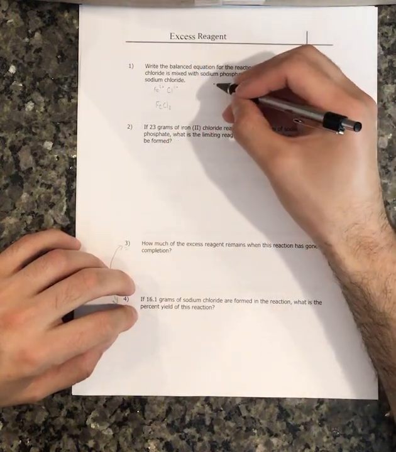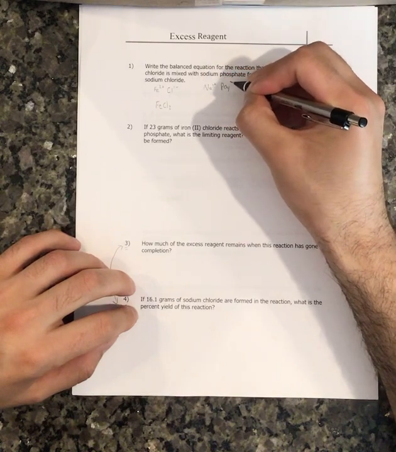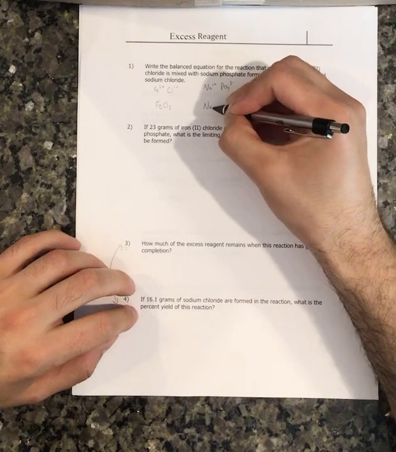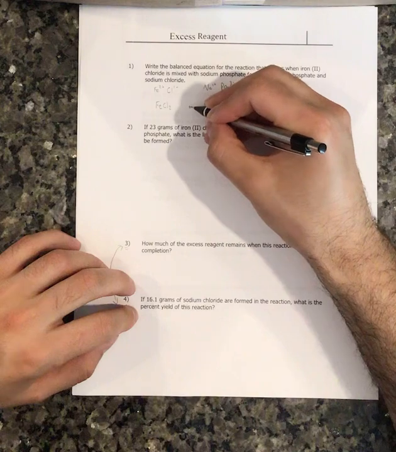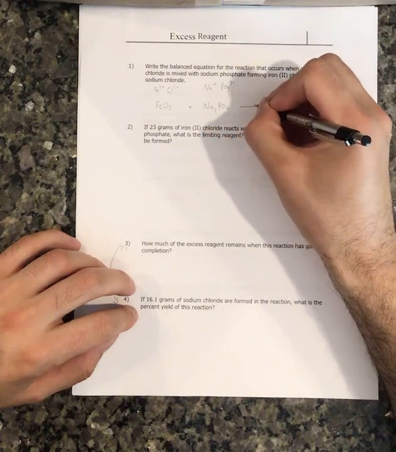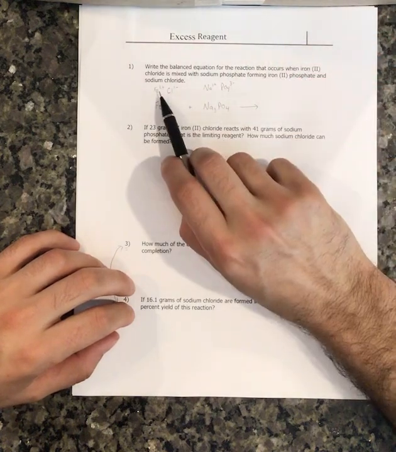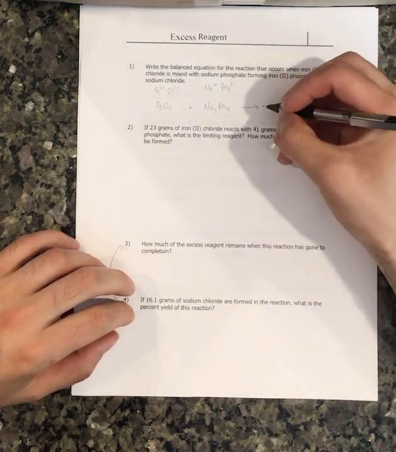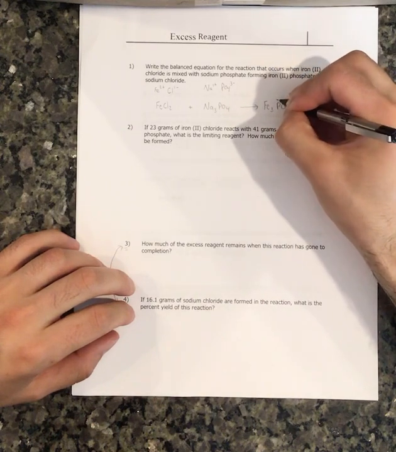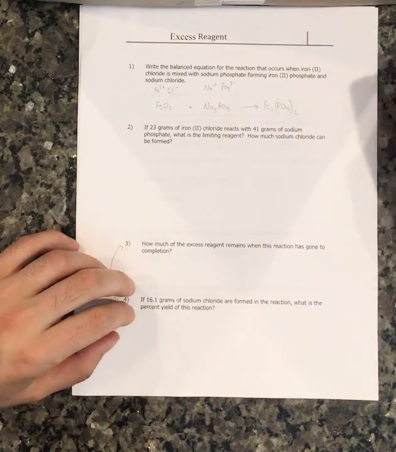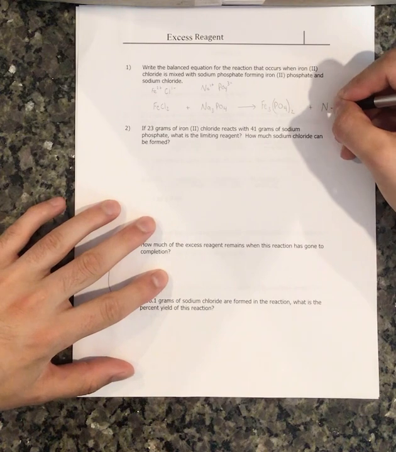Next, we have sodium phosphate. Sodium is a 1 plus, phosphate is a 3 negative, so we get Na3PO4. So these two are combining, and it seems like it's a standard double displacement, so we get iron, which is a 2 plus, phosphate's a 3 negative, so we get Fe3(PO4)2. We put that all in a bracket with our 2. And lastly, we'll have sodium chloride, so that's just NaCl.